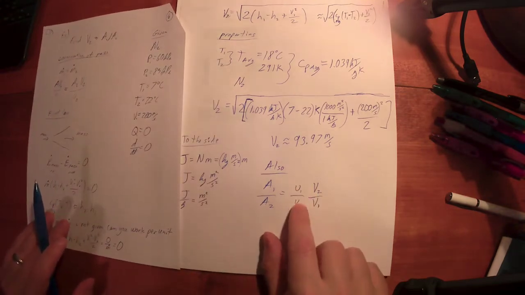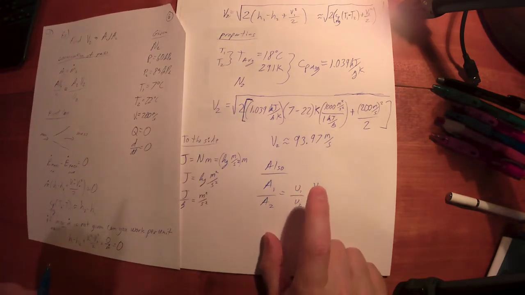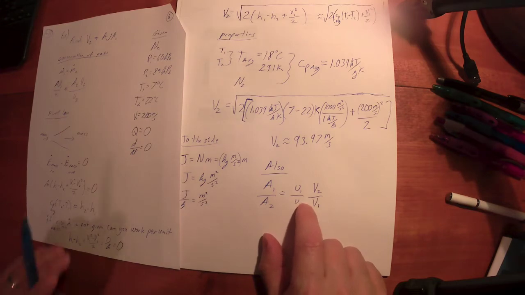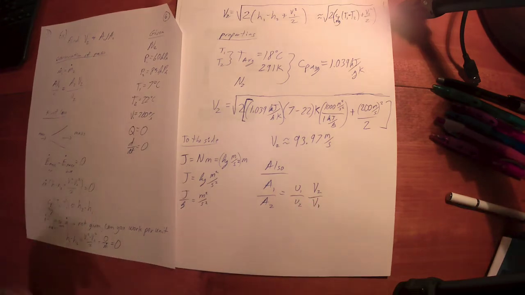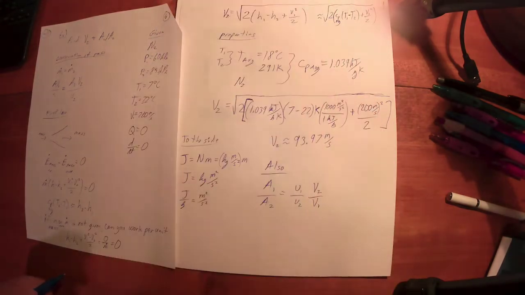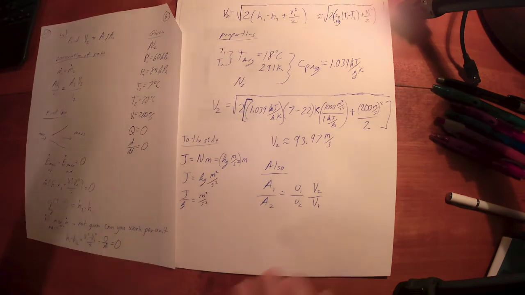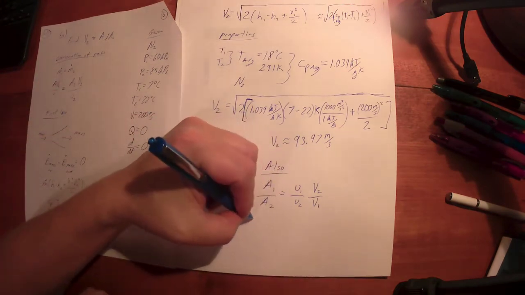Now, how do I find these specific volumes? Well, these are properties. What is my substance? How do you find properties? You need to know what your substance is. I've got an ideal gas. So I need to find properties of an ideal gas. Well, I could possibly use the ideal gas law.